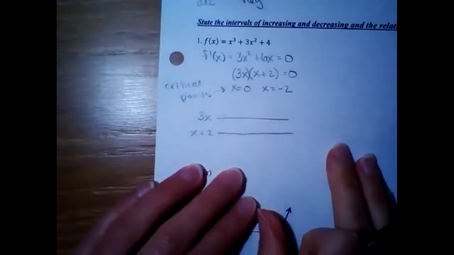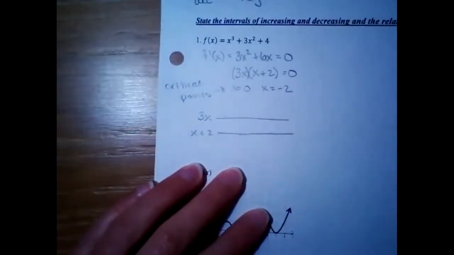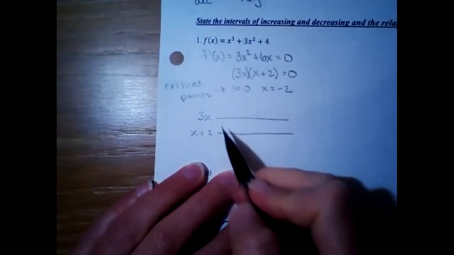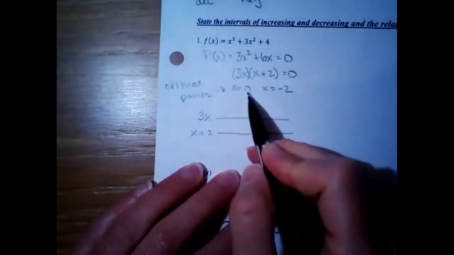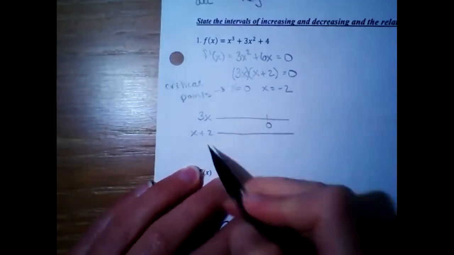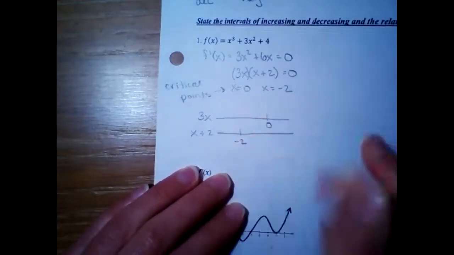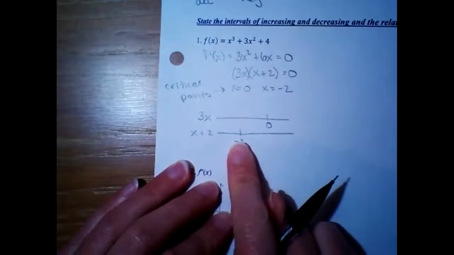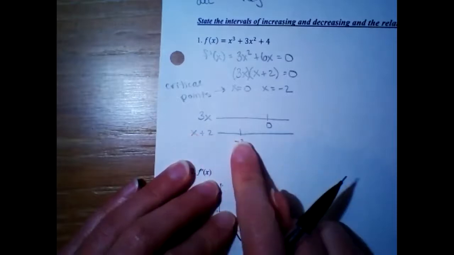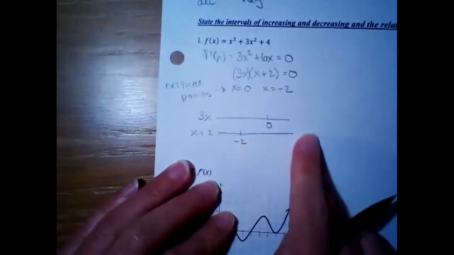And we've done this before when we were doing velocity and acceleration. We're going to pick test values. You don't need to work this the whole way out. You just need to figure out if it's positive or negative. Now 3x gave us the critical point 0, and x plus 2 gave us the critical point -2. And notice how I put them on here in order, from left to right. -2 comes before 0.